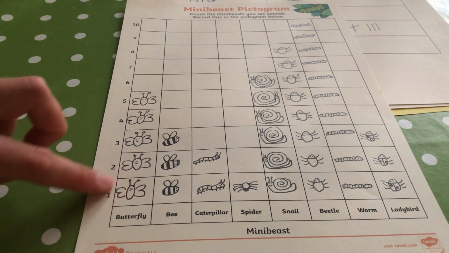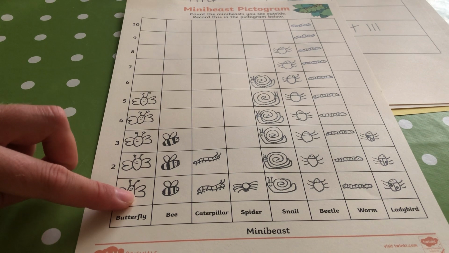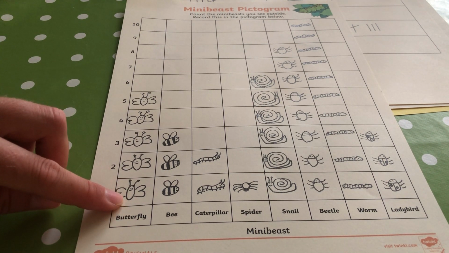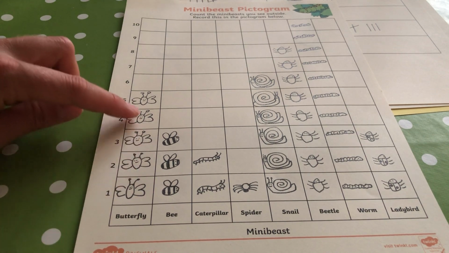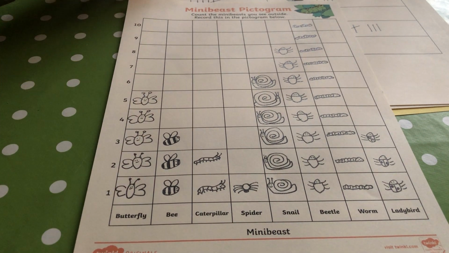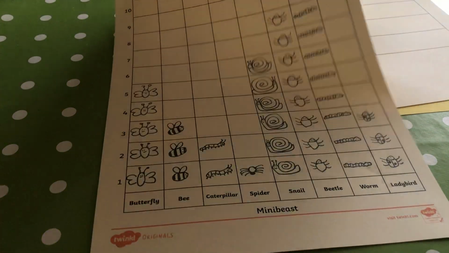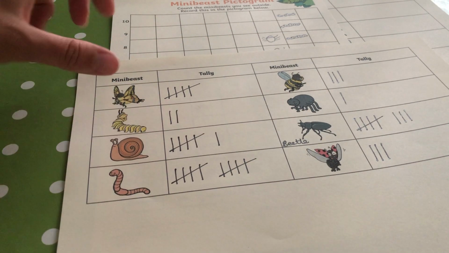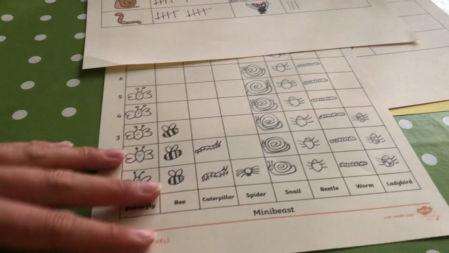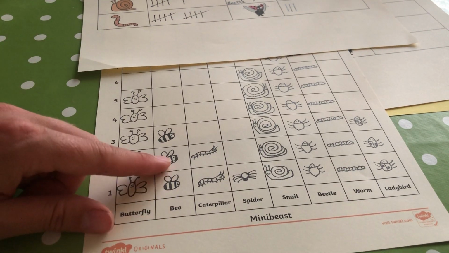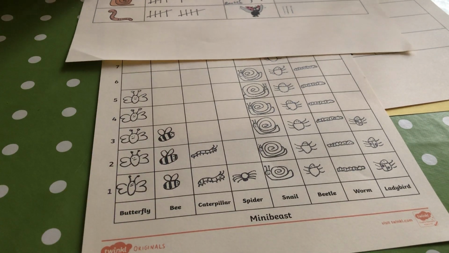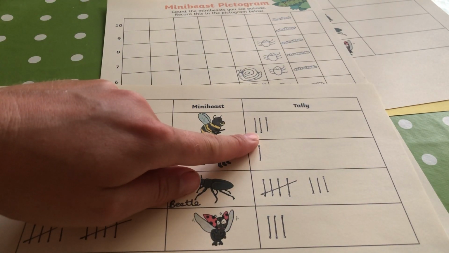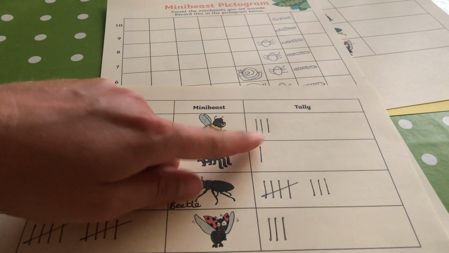And each of these pictures that I've drawn means one of those mini beasts. So here I've drawn 1, 2, 3, 4, 5 butterflies because on my tally chart you can see that I saw 5 butterflies. And here I have drawn 1, 2, 3 bees because when I did my mini beast walk I found 3 bees.